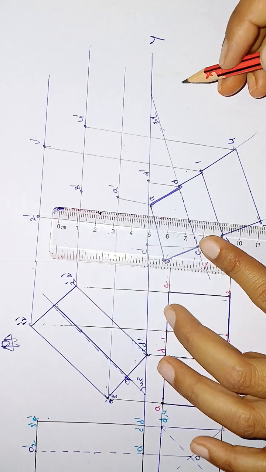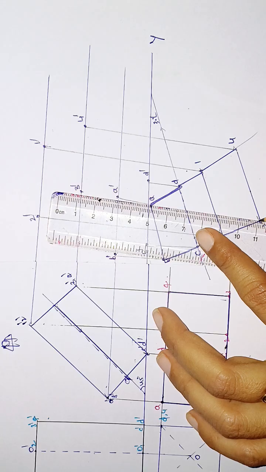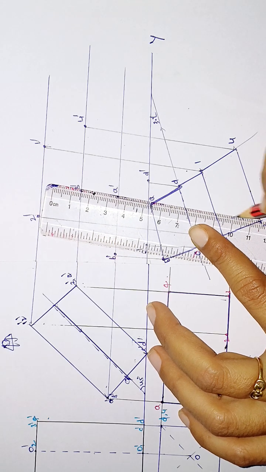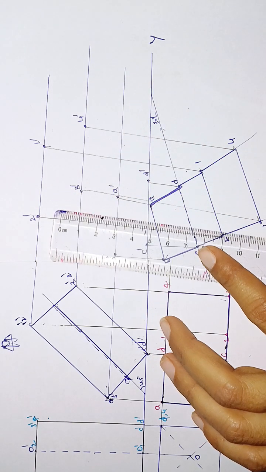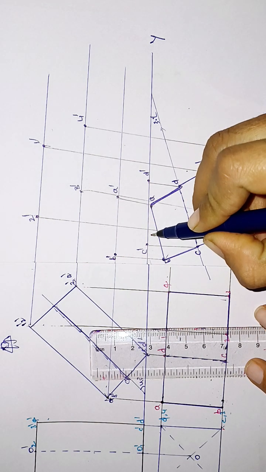Next fourth point, and you have to draw the third point. Then you have to join with the scale.